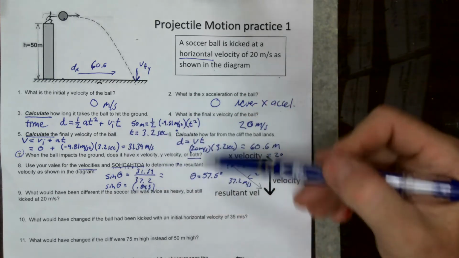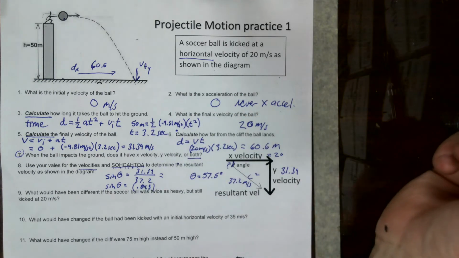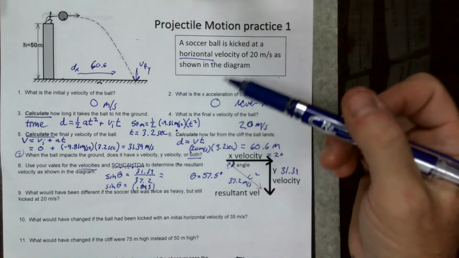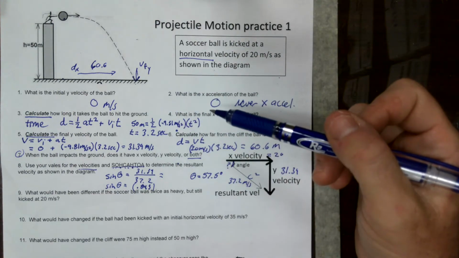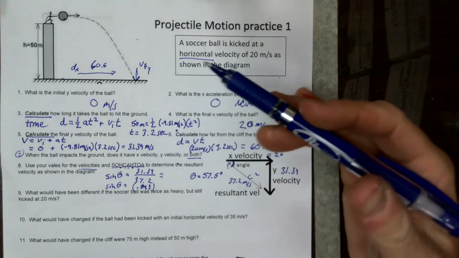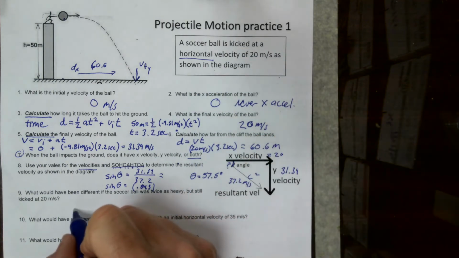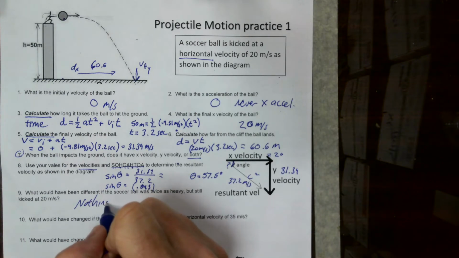Where did weight come into any one of these problems? Obvious answer is it didn't. Projectiles are not affected by their weight. All things fall at the same rate because gravity is the same on everything. So what would have been different?